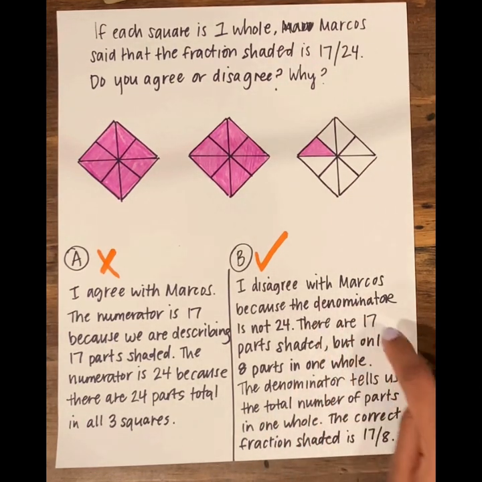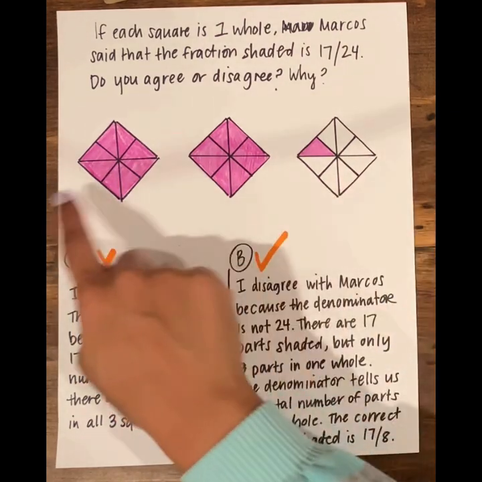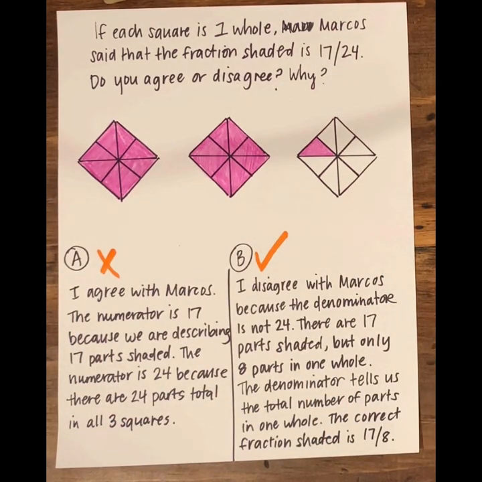Why is 17/8 the correct fraction to describe the shaded amount?